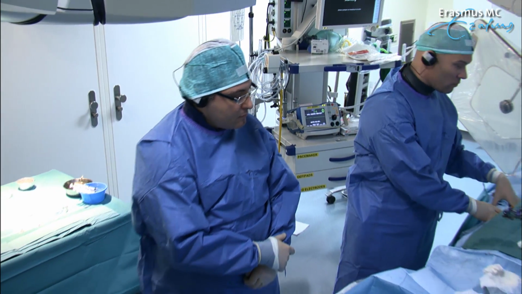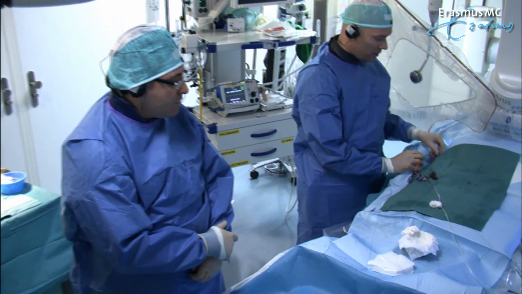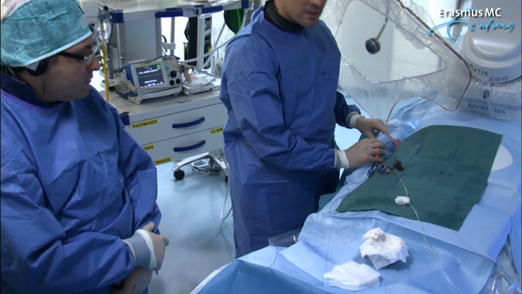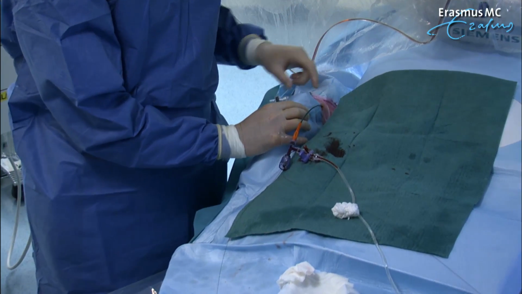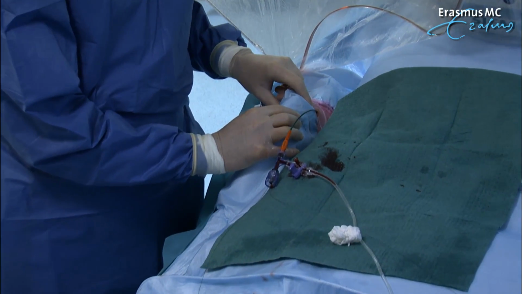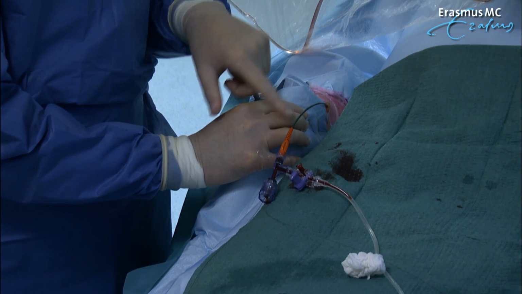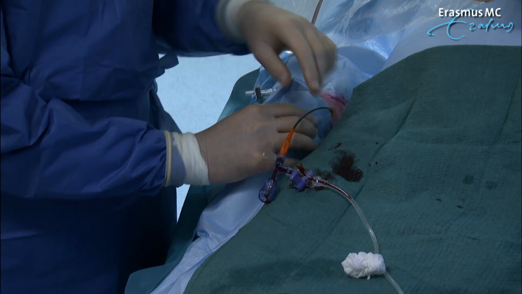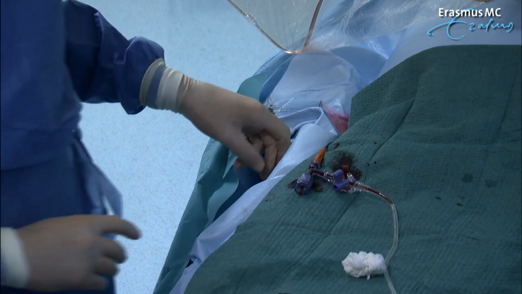We have a right radial access, where we have a 7 French sheath in place. So this is a 7 French slender sheath. The slender sheath technology allows us to have less radial spasm. So we have a 7 French left Judkins 3.5 shape. And then we made our angios for today.